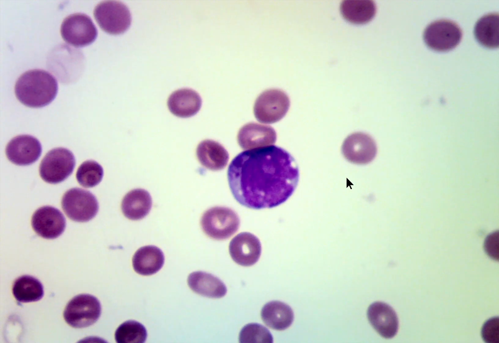However, when the Auer rods are present, you can be certain that the lineage is myeloid family, and these are myeloblasts. This is the end of slide W2.